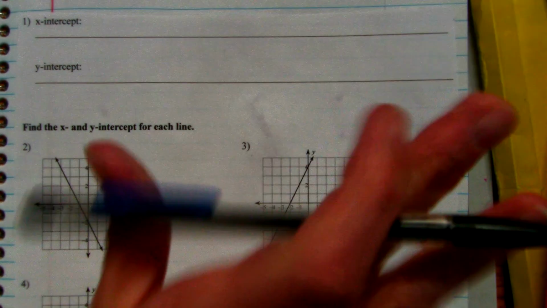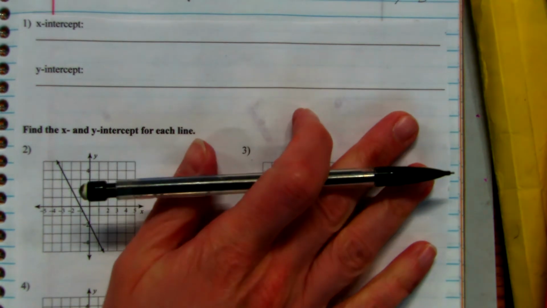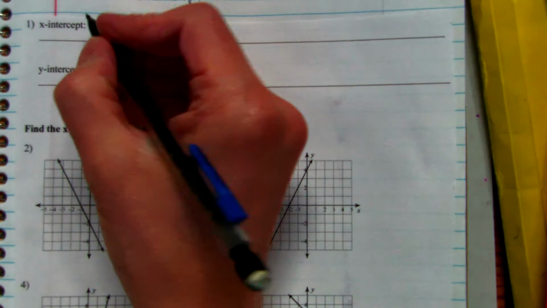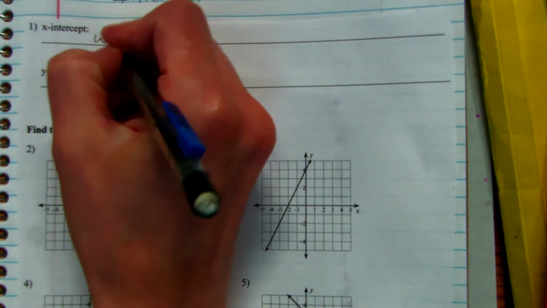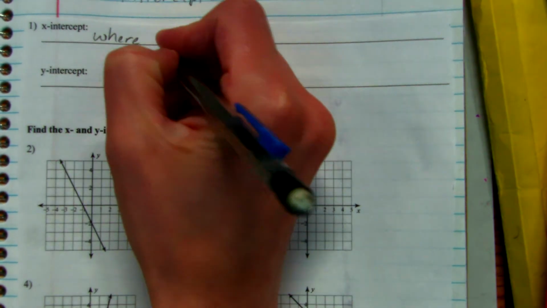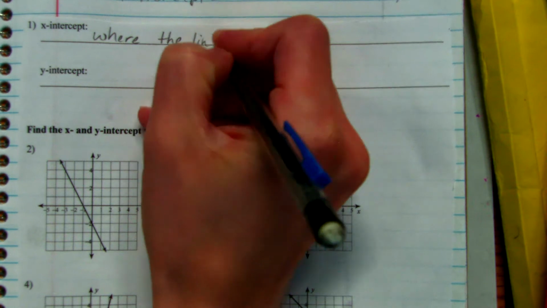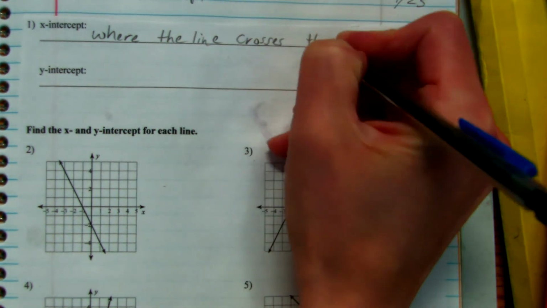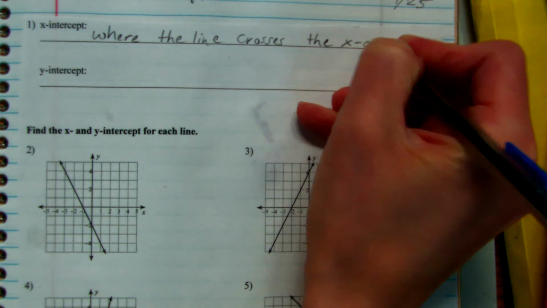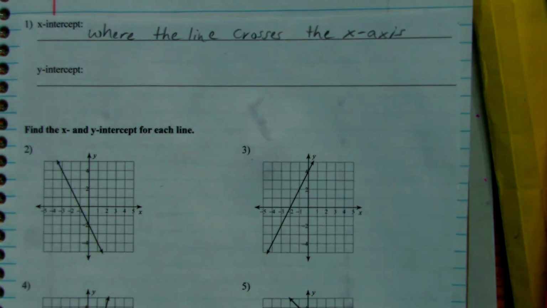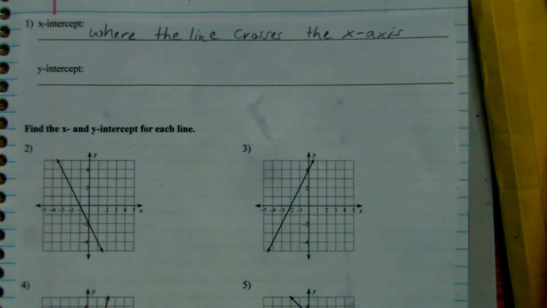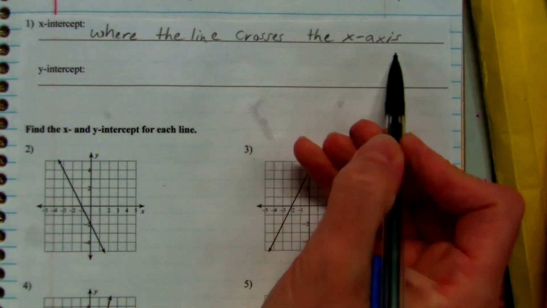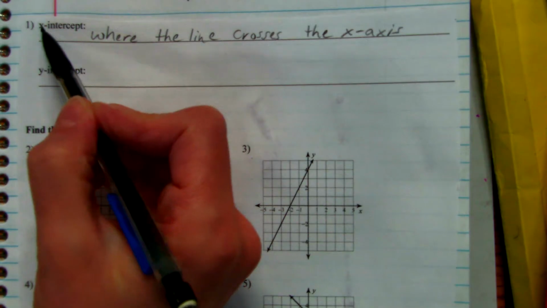All right, so we're going to start with this page and talk about what the x and y intercepts are. So the x-intercept is where the line crosses the x-axis, which makes sense. It has x in the name.